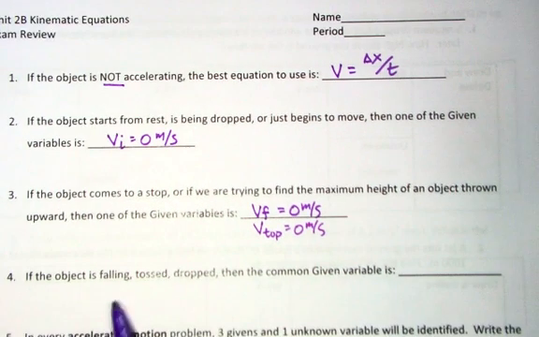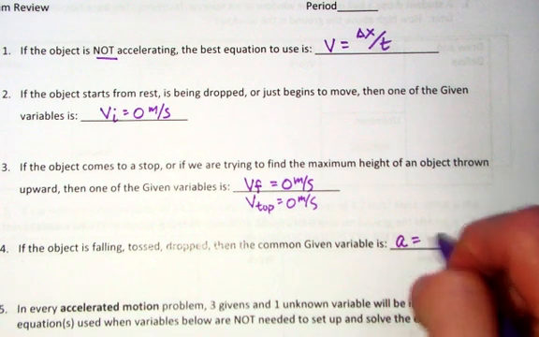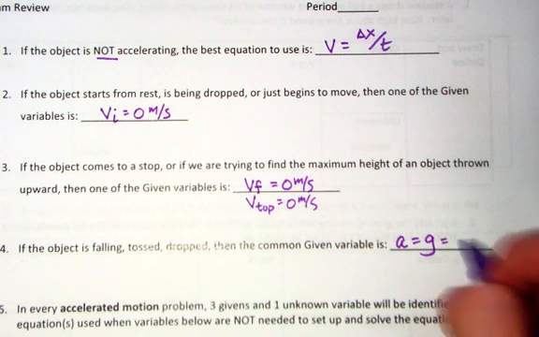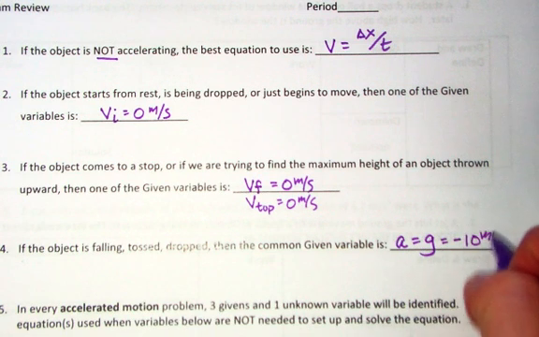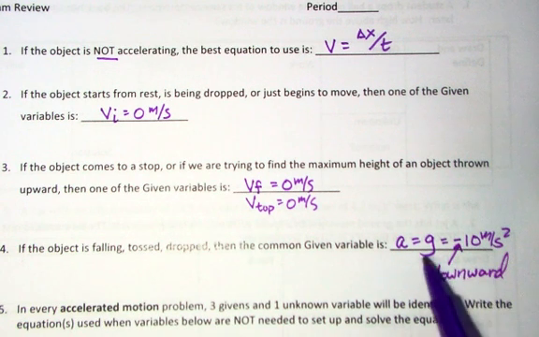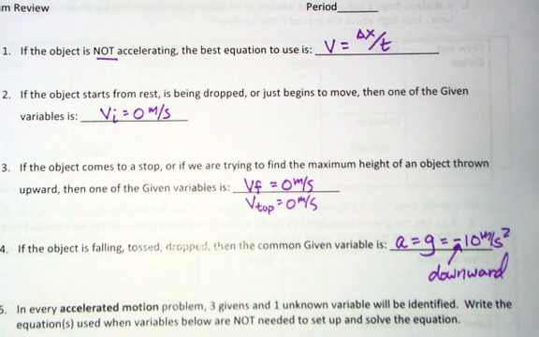If an object is falling, it's tossed, dropped, so anytime it's going through the air and there are no forces working on it, you're not pushing it, you're not pulling on it, then we know that the acceleration is equal to the acceleration due to gravity. For our class, we're going to use 10 meters per second squared, but we're going to assign it in the downward direction. So the acceleration is just 10 meters per second squared, and we're going to make it downward.